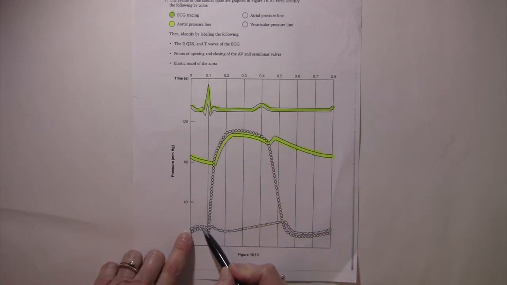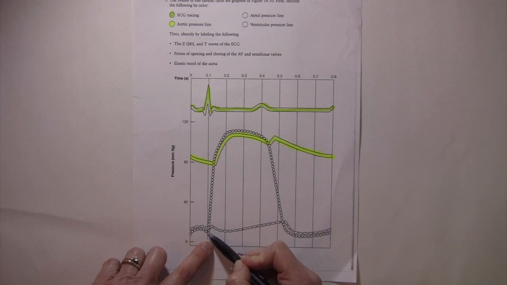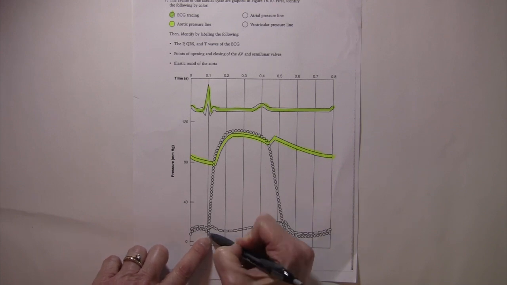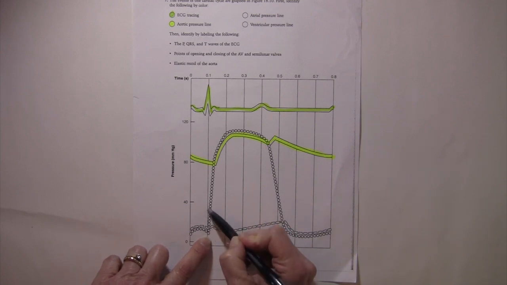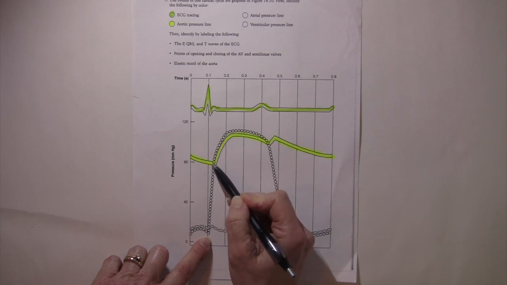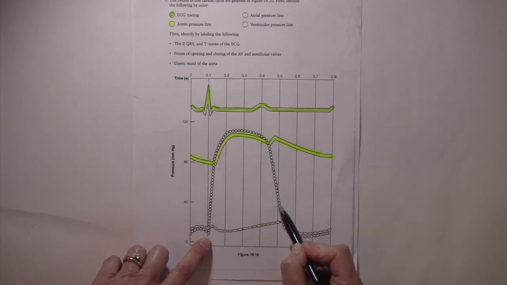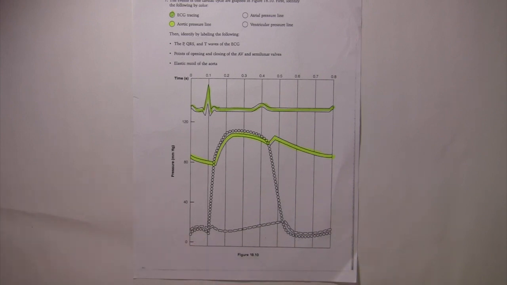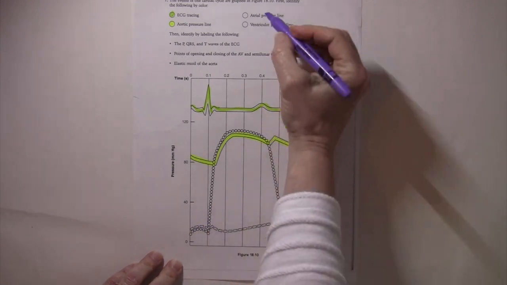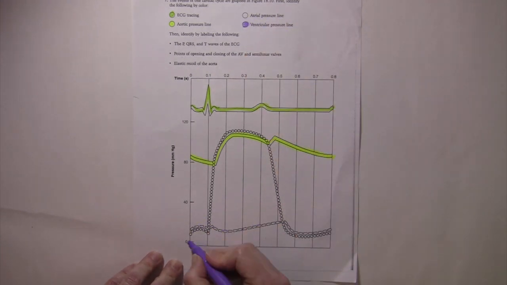And so I'm thinking that the ventricle, the bigger, more muscular chamber, is probably the chamber that can really increase in pressure, actually increase to the point of the blood vessel, and then decrease. And so I'm going to label that circle line the ventricular pressure.